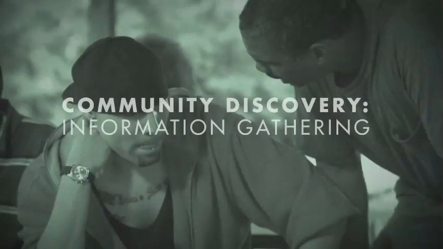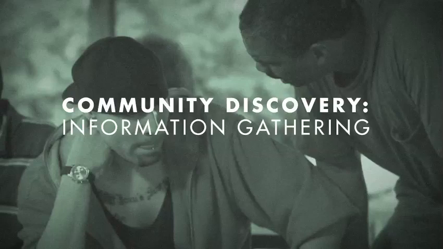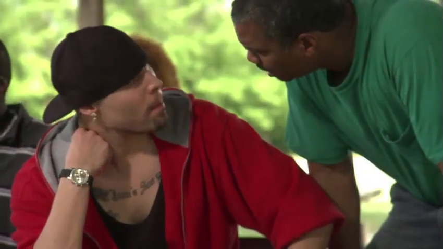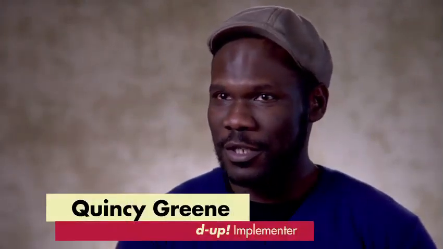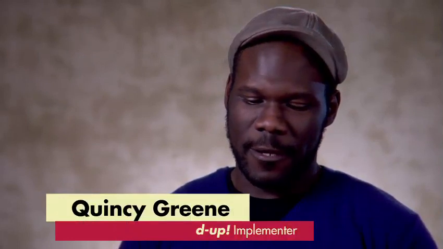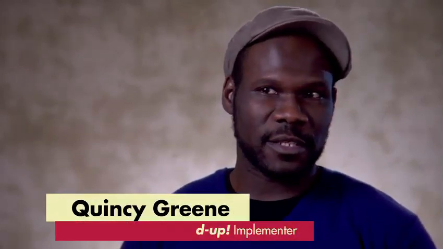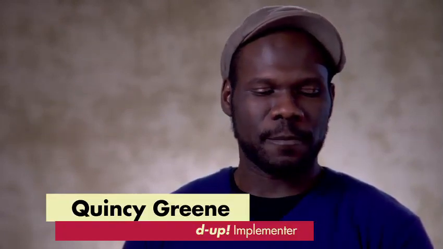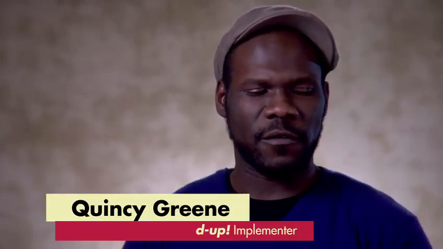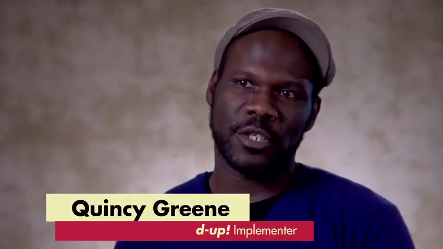Gathering information is a big part of community discovery. It might seem overwhelming at first, but we've included a few key documents in your D-UP toolkit that should make it easier to get started on developing your plan. There's key informant interviews, which is qualitative research in a sense. There are community risk surveys, which is quantitative. And then there's some other elements that involve observing venues, observing friendship groups.